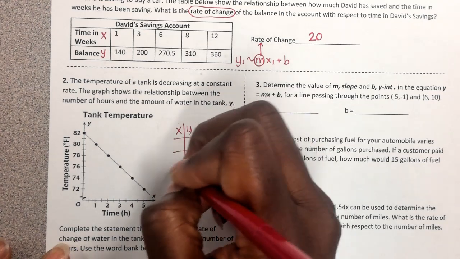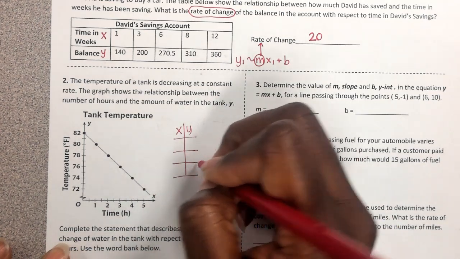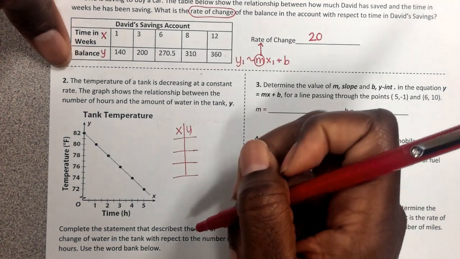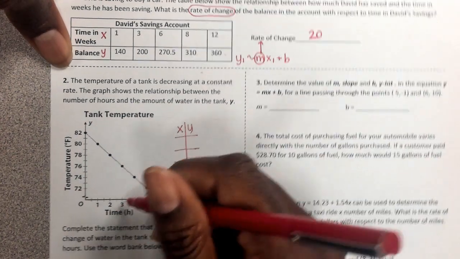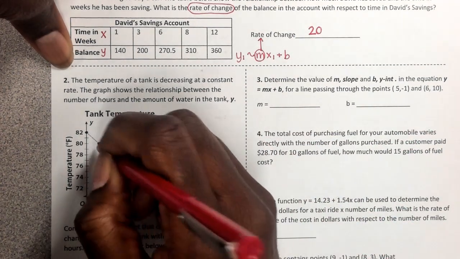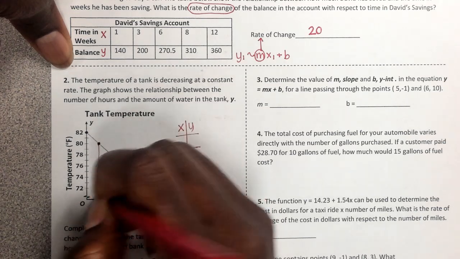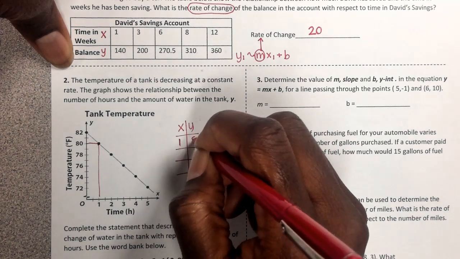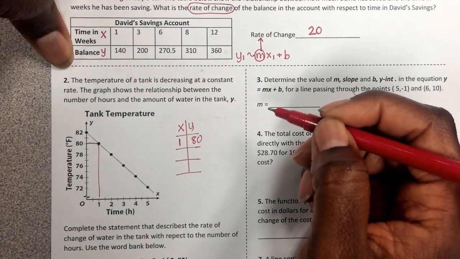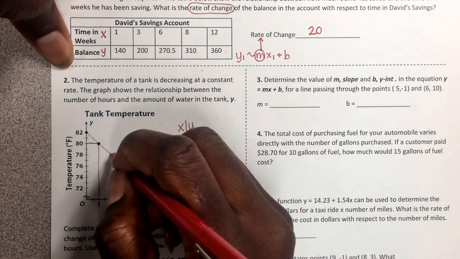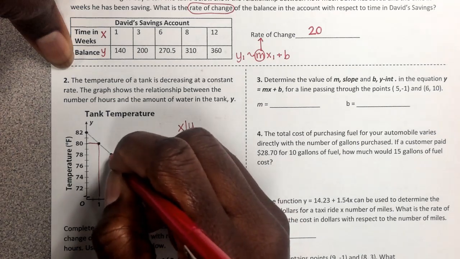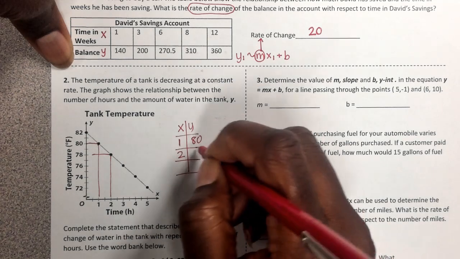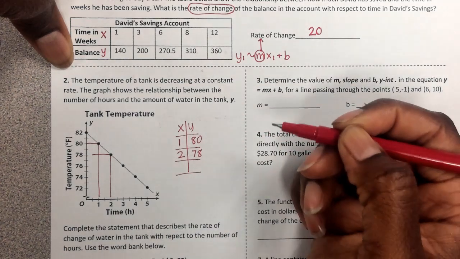And since we know it is a straight line, we really only need 2 points from this line. So I'm going to pick the ones that are exact perfect points. I'm going to use this one because it's exactly on the 1 on the x and on the 80 on the y. And then I'm going to choose, well, why not just choose the next one right next to it? This is exactly at 2 on the x and exactly at 78 on the y.